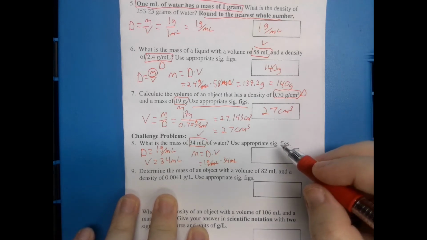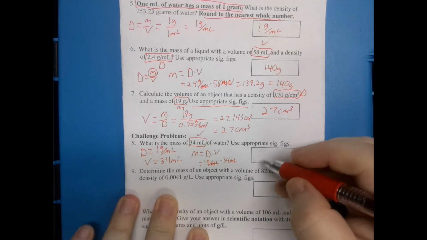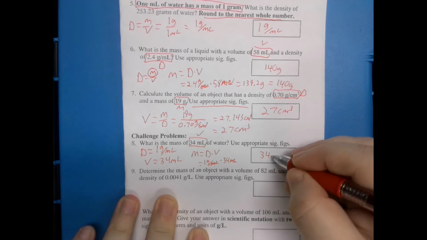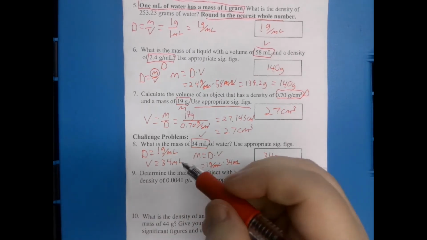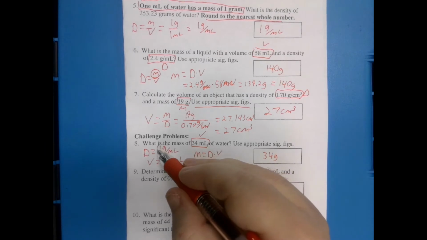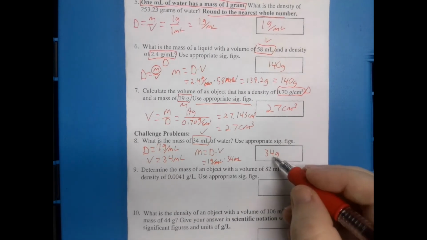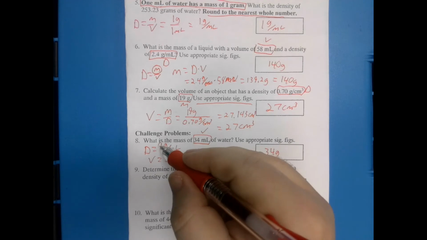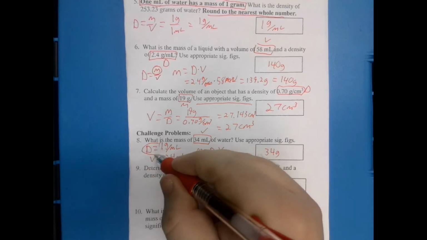And technically it should be 34 grams. The reason why I wasn't going to count off if you put 30 grams versus 34: this is exact.